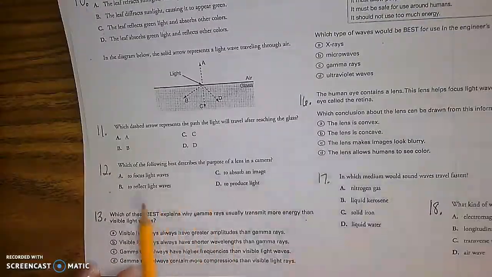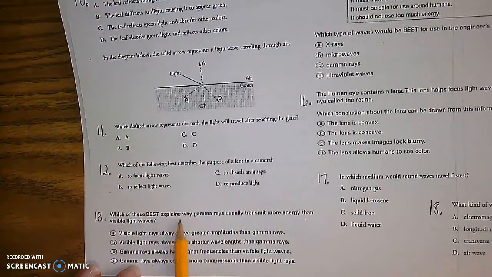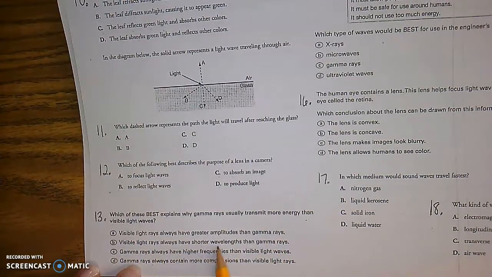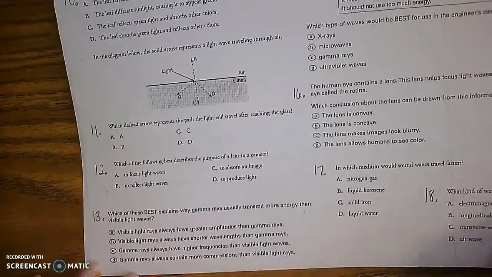Number 13. Which of these best explains why gamma rays usually transmit more energy than visible light waves? A. Visible light rays always have greater amplitudes than gamma rays. B. Visible light rays always have shorter wavelengths than gamma rays. C. Gamma rays always have higher frequencies than visible light waves. Or D. Gamma rays always contain more compressions than visible light rays.